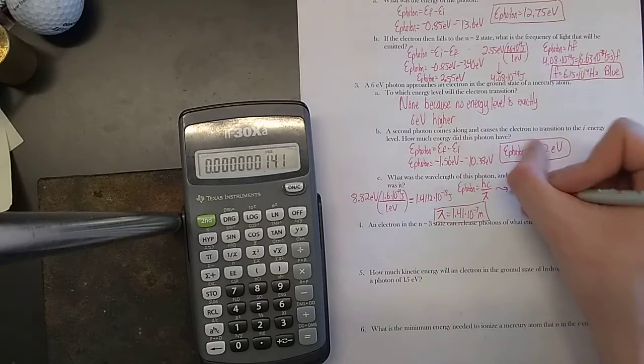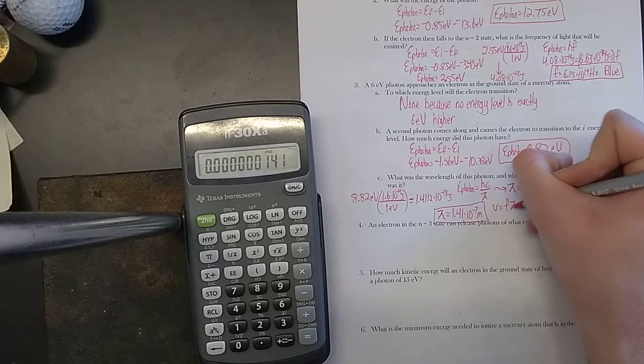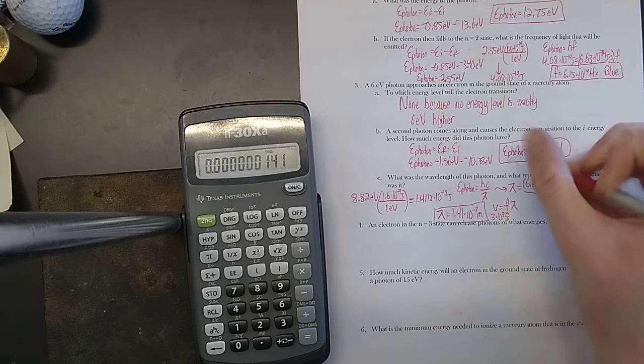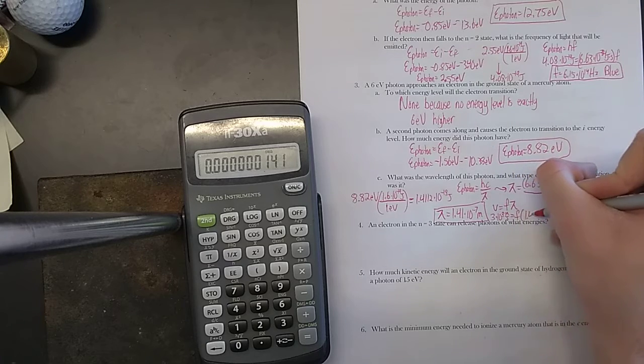We need to find the frequency. We can do that using v equals f lambda. We know the speed of this light. It's light, so it's 3 times 10 to the 8th meters per second equals the frequency times what we just found.